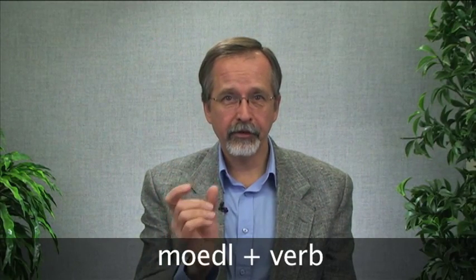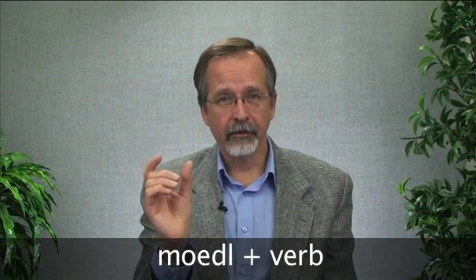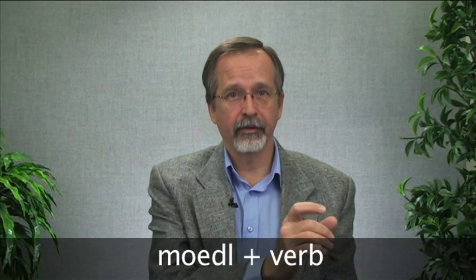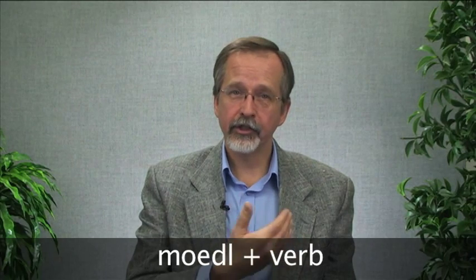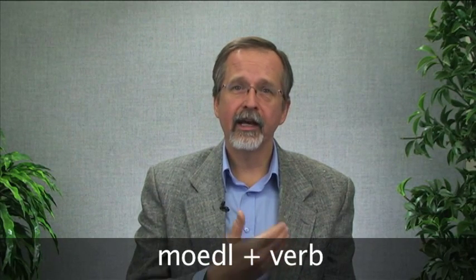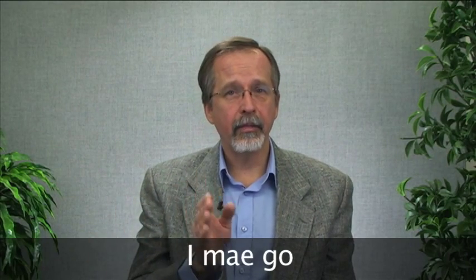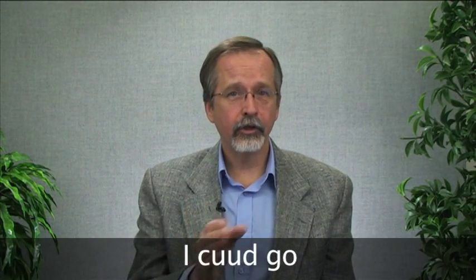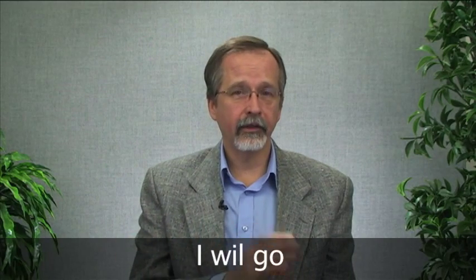When we put modals in, we always have a certain order we put them in. We always put the modal just before the verb. We say the modal, then the verb, because the modal helps to modify the verb. It changes it a little bit. It expresses how definite this thing is. So we would say, I may go, I could go, I will go, but we don't change the order. We don't say, I go may.